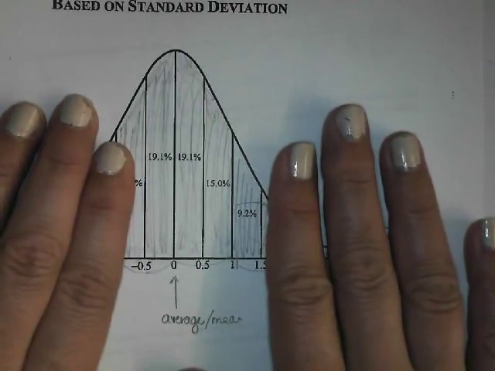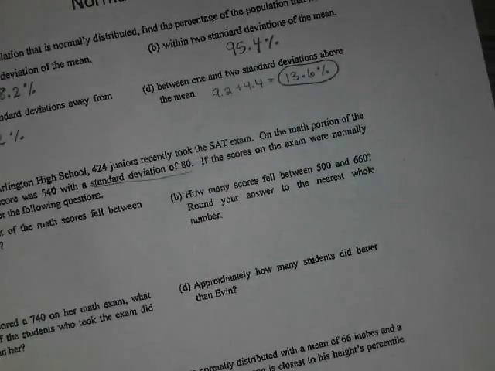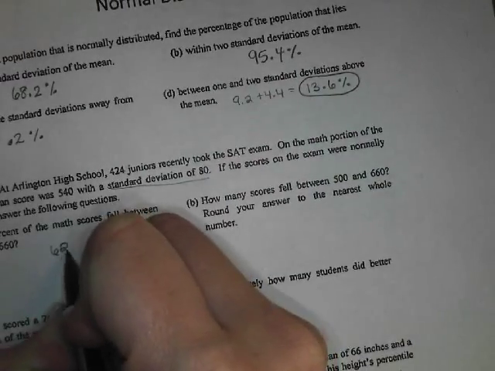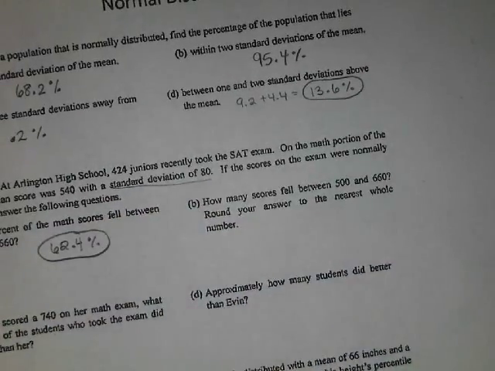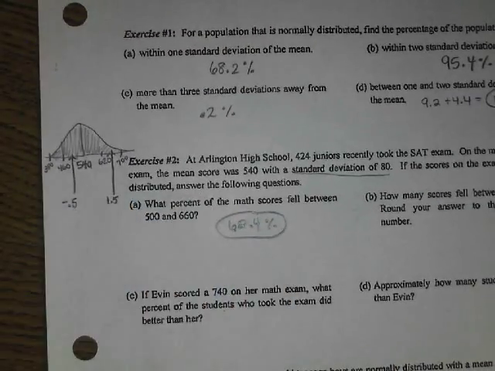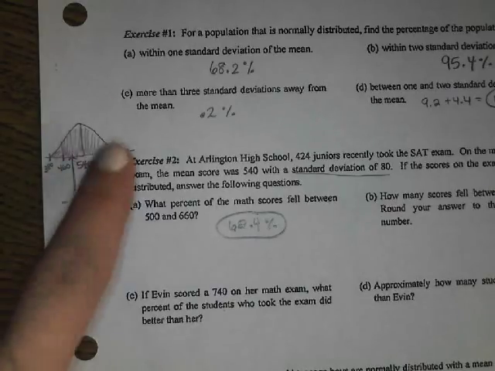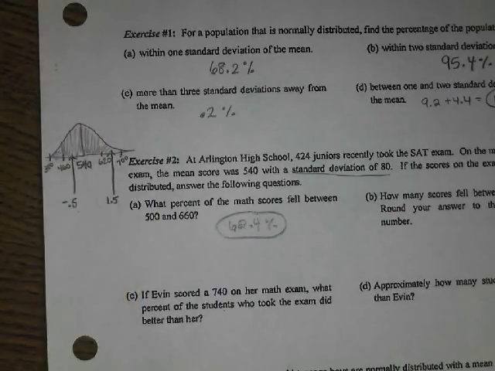So 19.1, someone do that for me. 19.1 plus 19.1 plus 15 plus 9.2. 66.4%. Oh, 62.4%. So you sort of have to place these scores on your chart, okay? So I'm always going to encourage you to draw a picture like that.